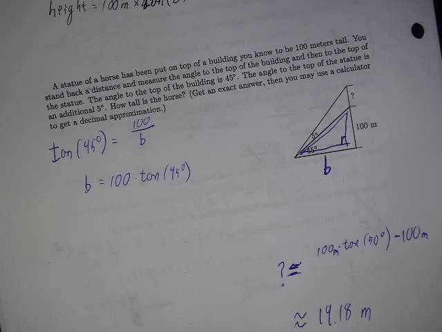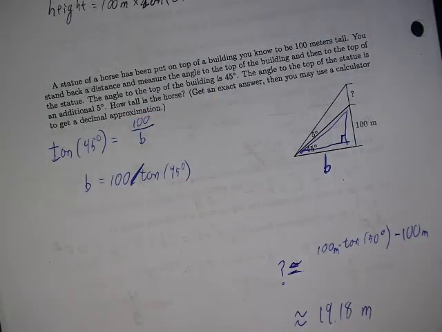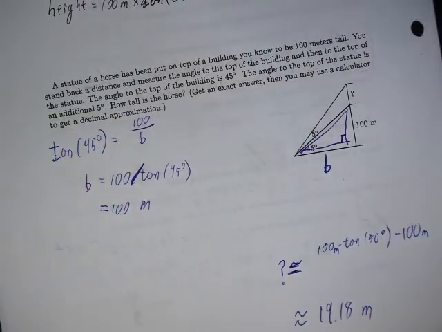You'd have to multiply that B over and then divide by the tangent of 45? Yes, I guess it doesn't make a difference because it's 1, but that is what it ought to be. Either way, that's 100 meters. Cool. But that's not the thing that I wanted to find. So what else can you figure out by looking at this picture?